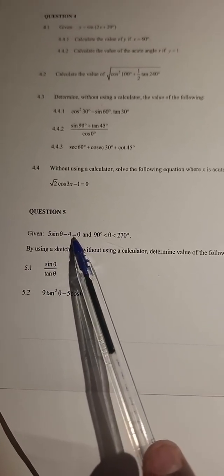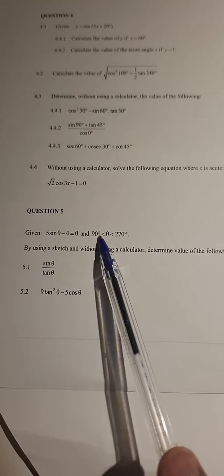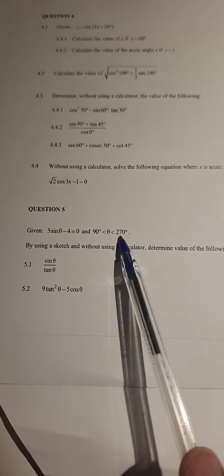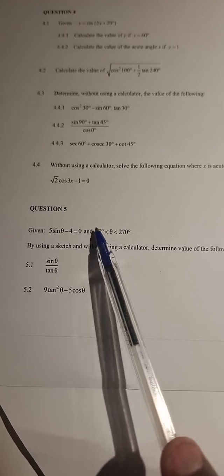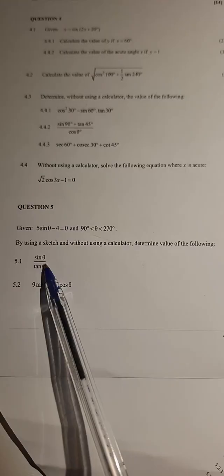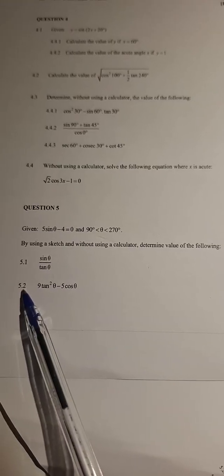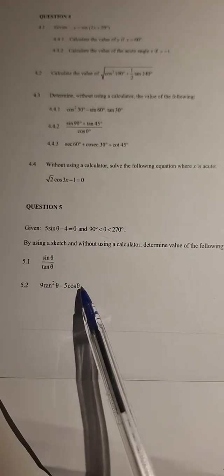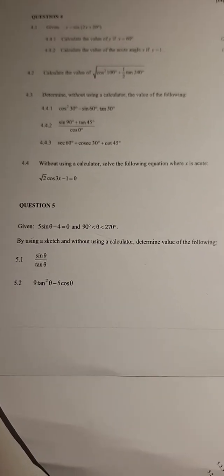Given 5 sine theta minus 4 is equal to 0, and theta is between 90 degrees and 270 degrees, or in other words, theta is greater than 90 and less than 270. Using a sketch and without using a calculator, determine the value of the following. 5.1 sine theta over tan theta, 5.2 9 tan squared theta minus 5 cos theta.